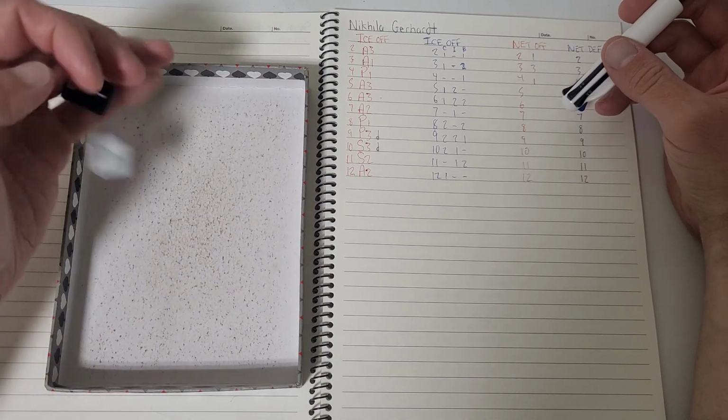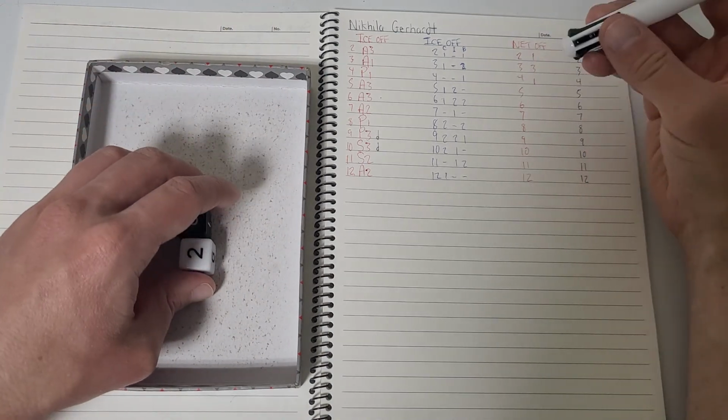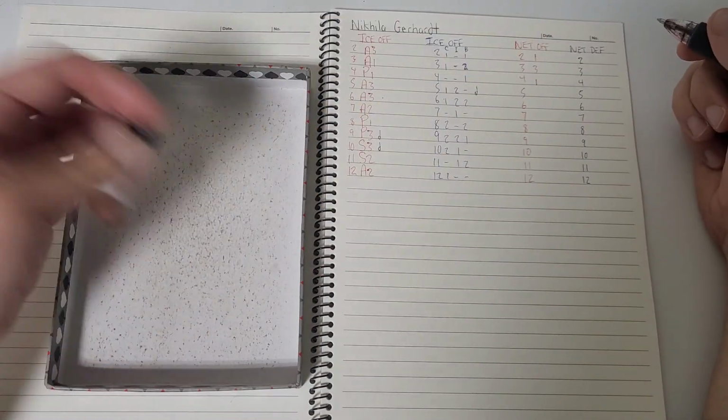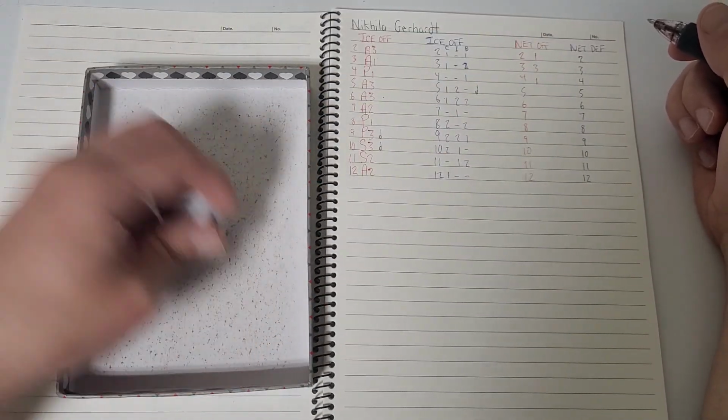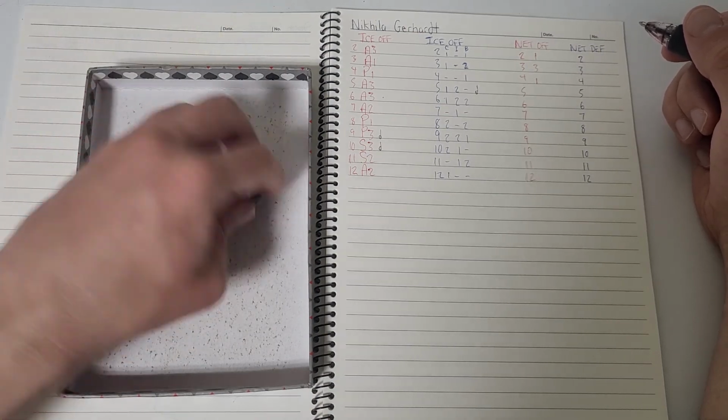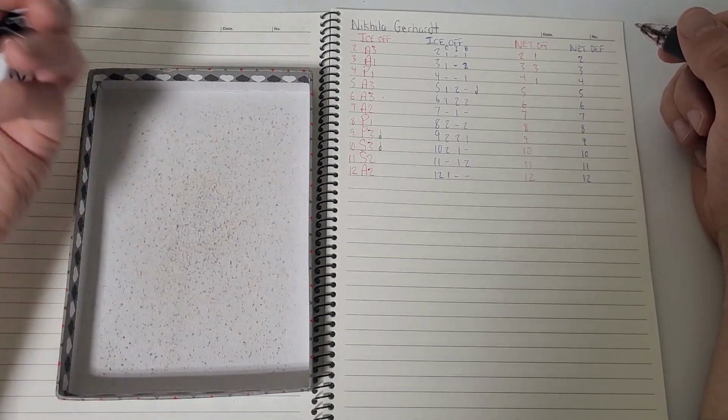3, no. 4, no. 5, yes. And what I do too, if I get all the way through it and I don't roll doubles, I cycle through again until I get at least one double. 6, no. 7, no. Whoops. 7, no. 8, no. 9, no.